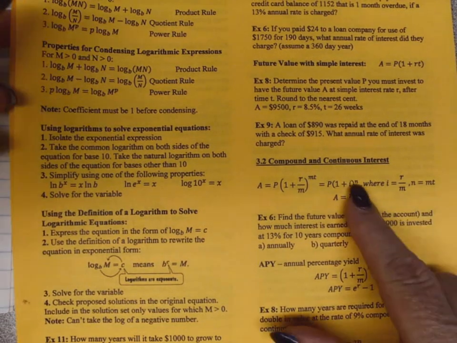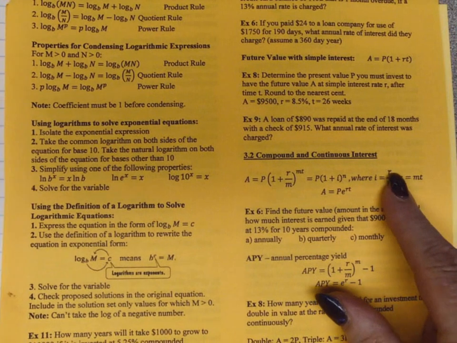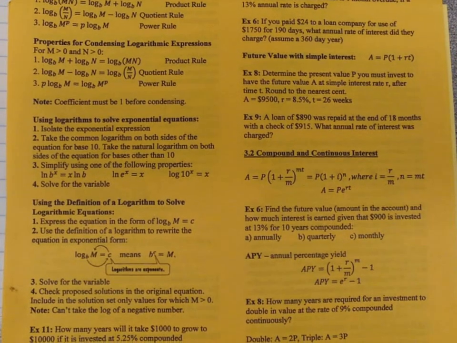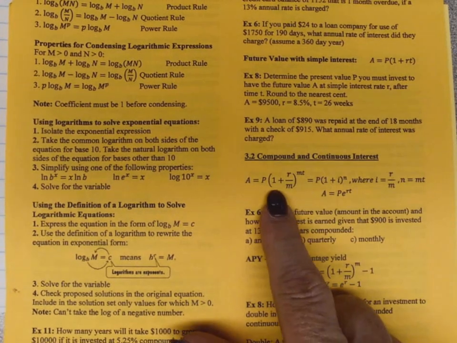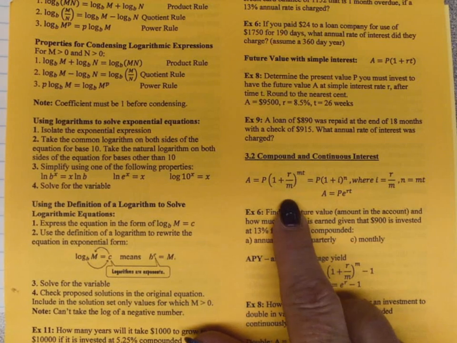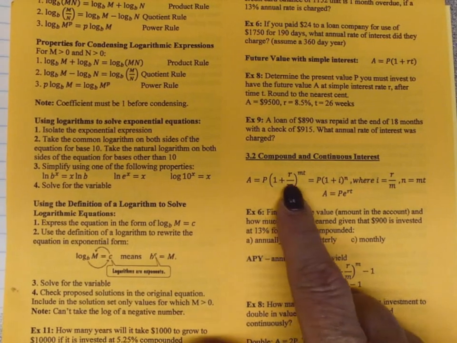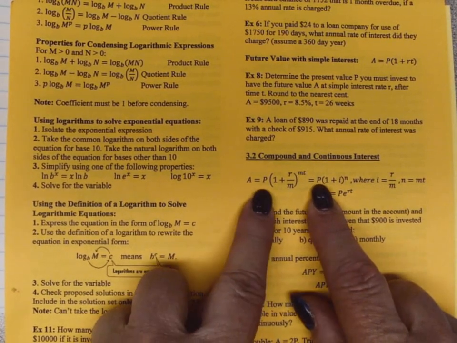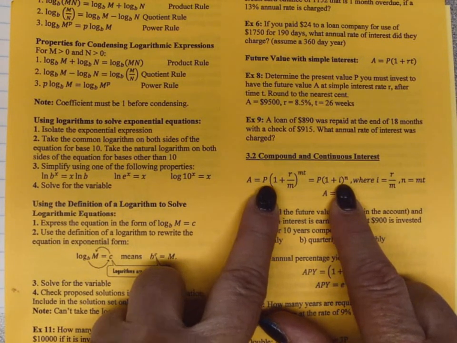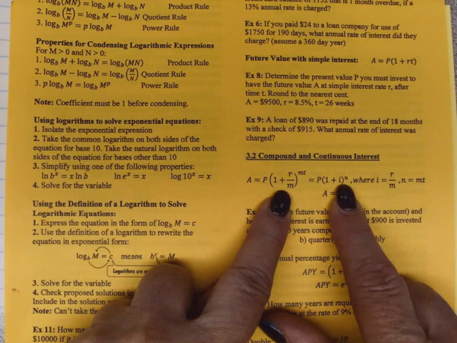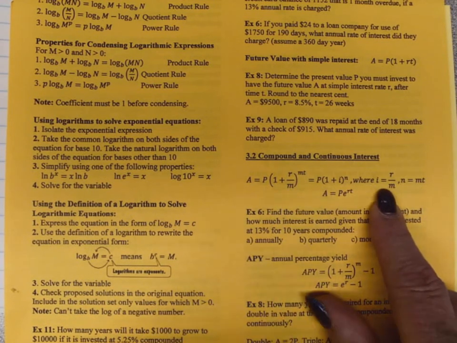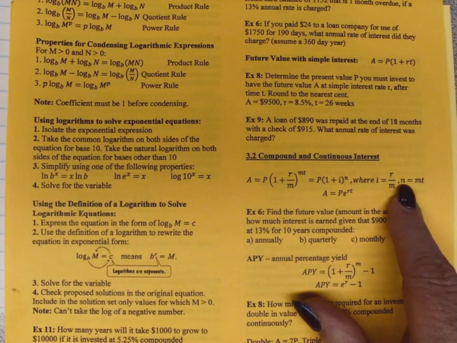All right, so we are going to talk about compound and continuous interest. We've already seen our compound interest formula. Remember that in business math, they tend to go with the M instead of the N for the number of compounding periods. This is equal to the principal times 1 plus I, where I is equal to R over M, and N is equal to M times T.